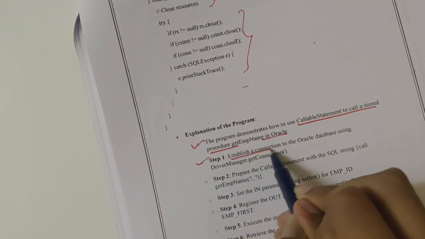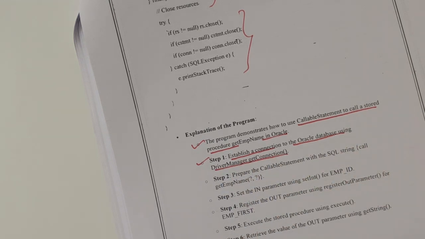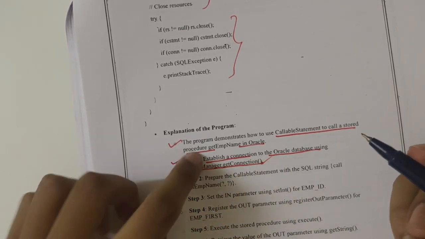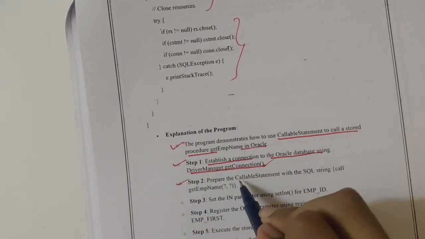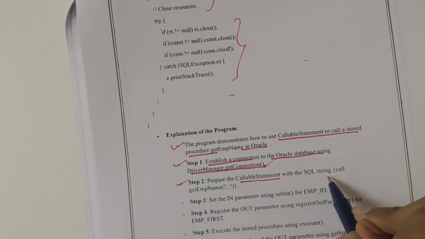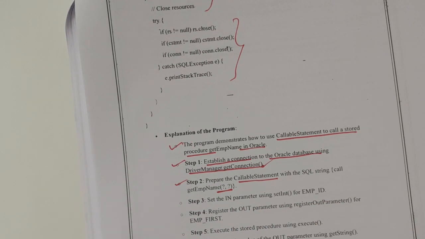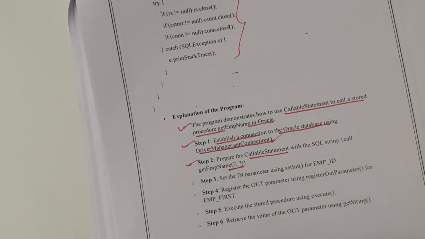We establish a connection to the Oracle database using the DriverManager.getConnection method. So just remember this name, the getConnection method is used for establishing the connection with the Oracle database. Next we have the prepareCall statement, which is passing 2 question mark values for now, so that later it gets the values from the set in and set in and out parameter.